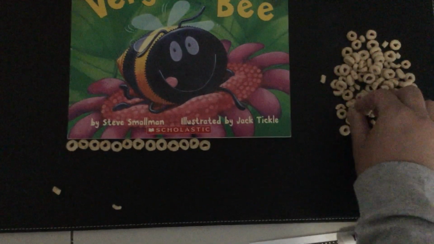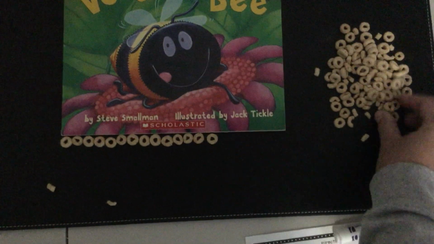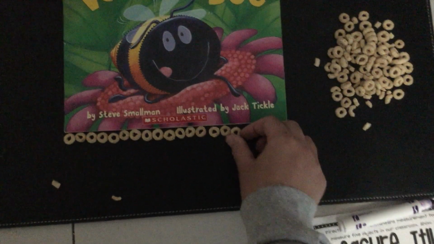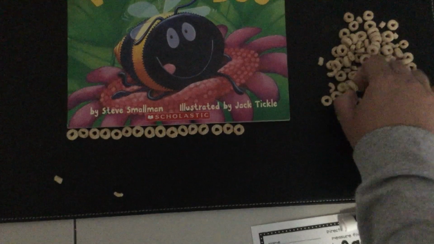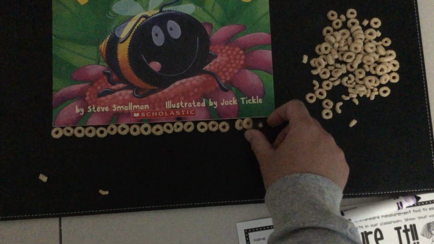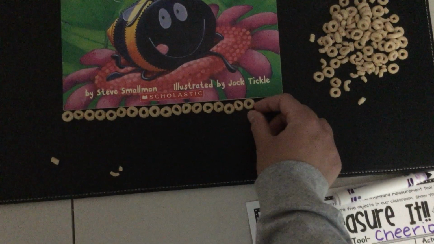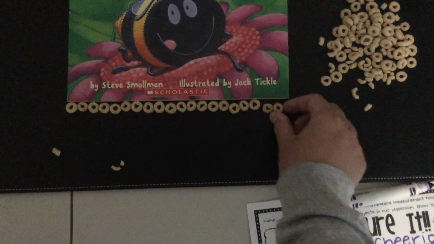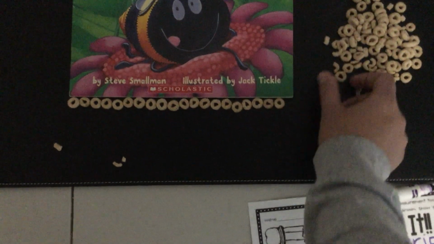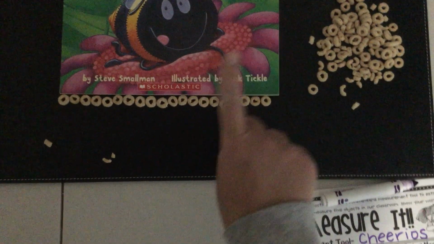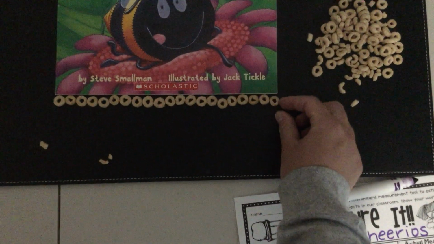You could use Goldfish. You could use fruit snacks. You could use paper clips. You can use Legos, as long as they're all the same size Lego. You could use erasers. You could use crayons. You can use your hands and your feet. You can use your fingers. You can use anything that you have at home.